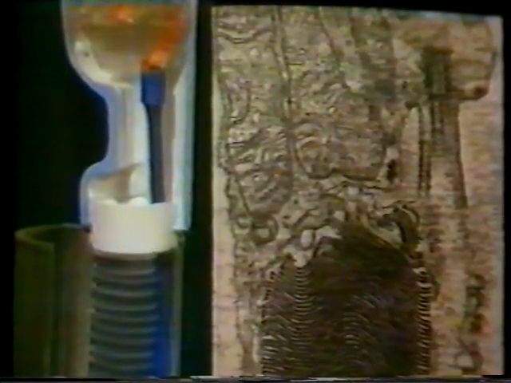Comparing this model with EM photographs, we see the discs are membrane-bound. They float freely in the cell's cytoplasm. A connecting cilium is usually found here. Finally, the synaptic region is filled with vesicles containing neurotransmitter.